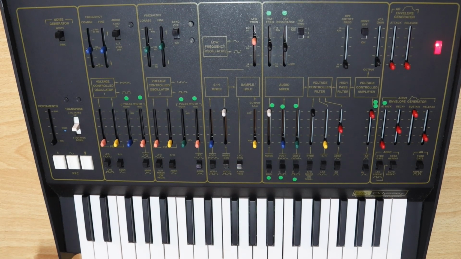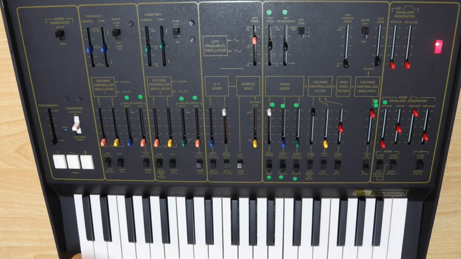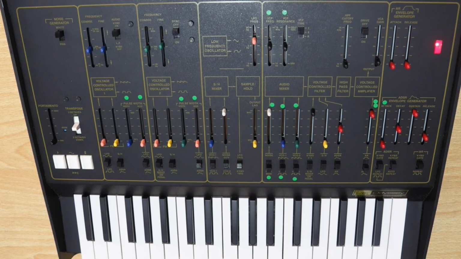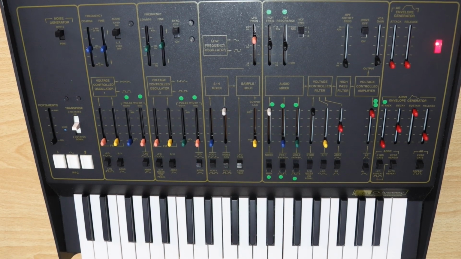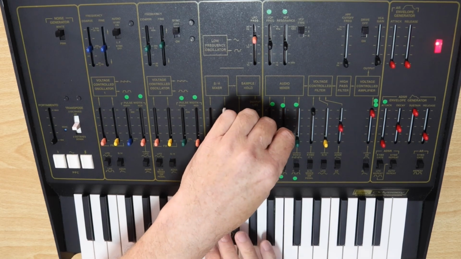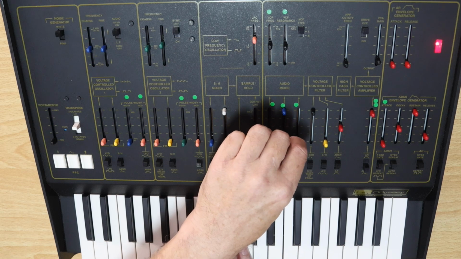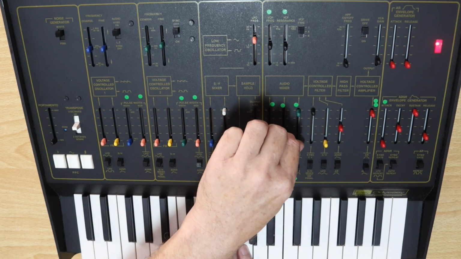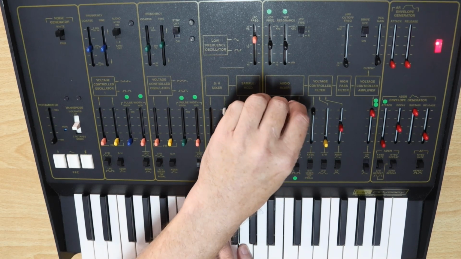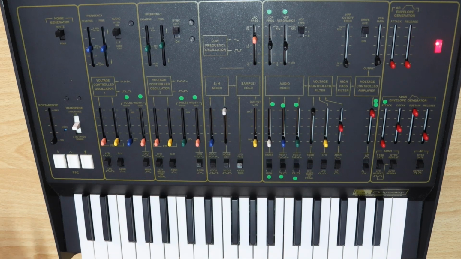One of the features of the ARP Odyssey, which is unusual, is that it's got a duophonic keyboard. If I play VCO 1, it'll be that, and then the bottom note goes to the VCO 1, the top note goes to VCO 2.